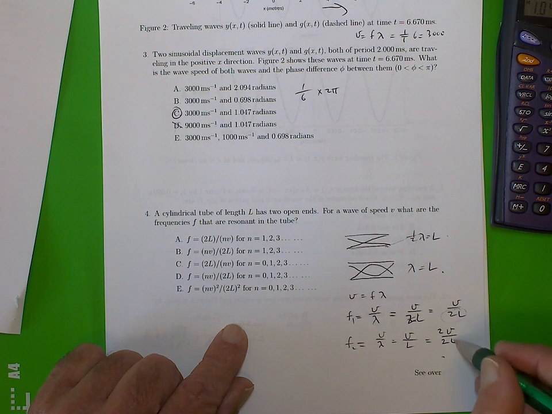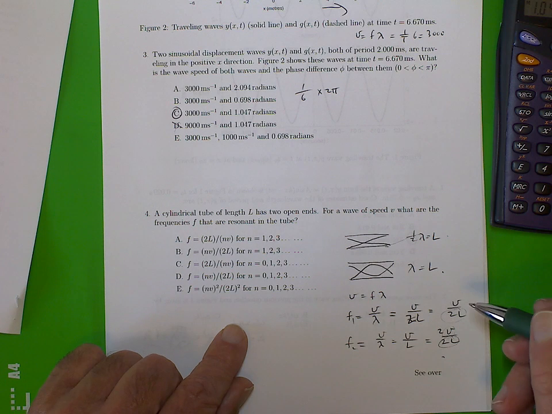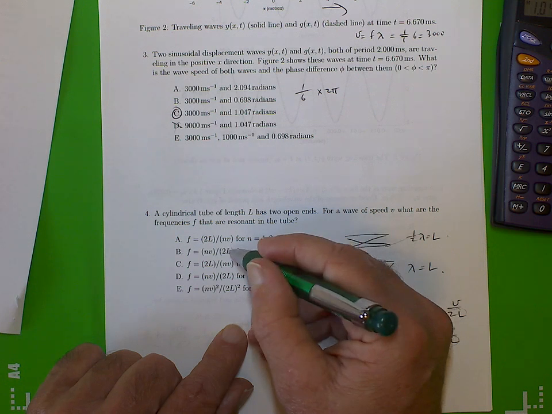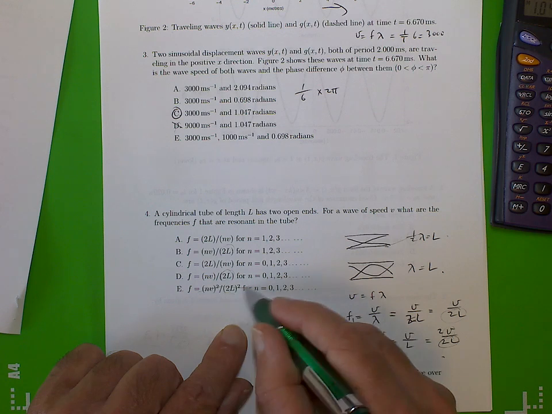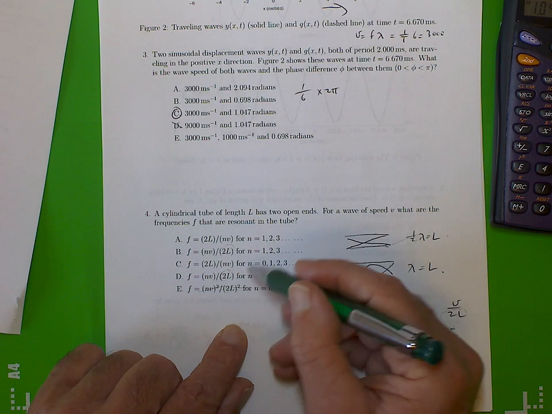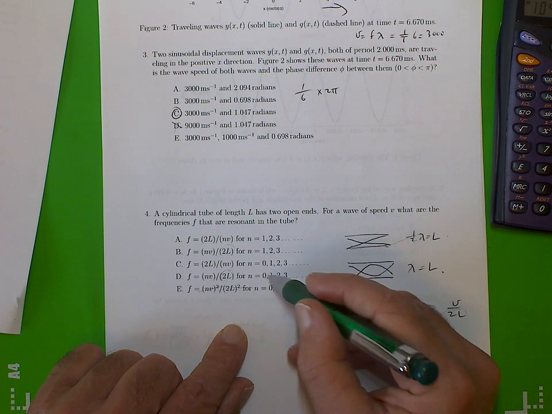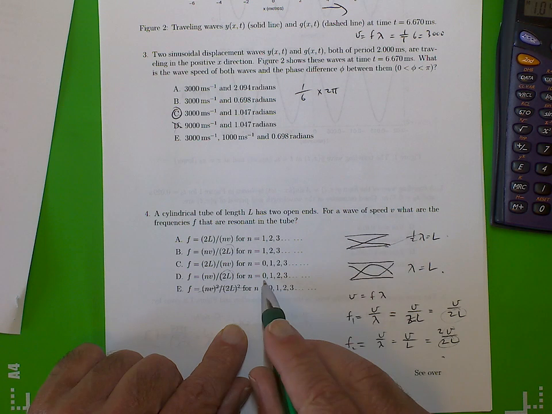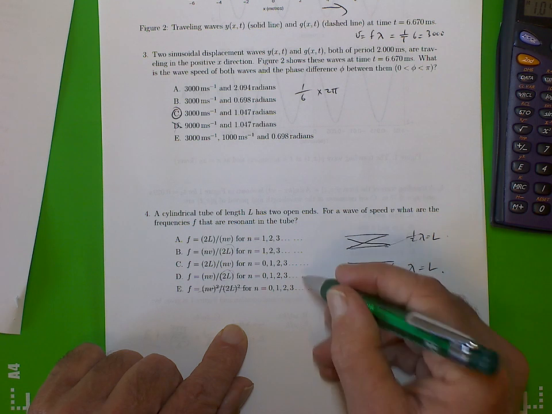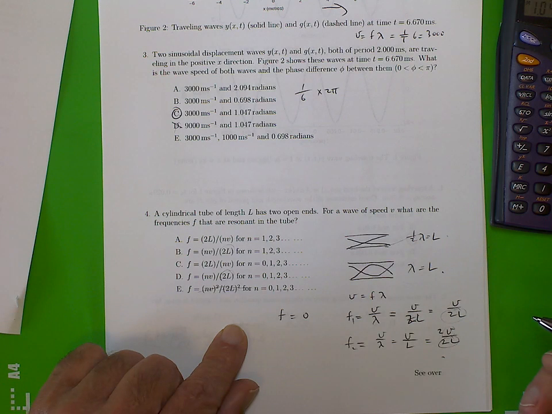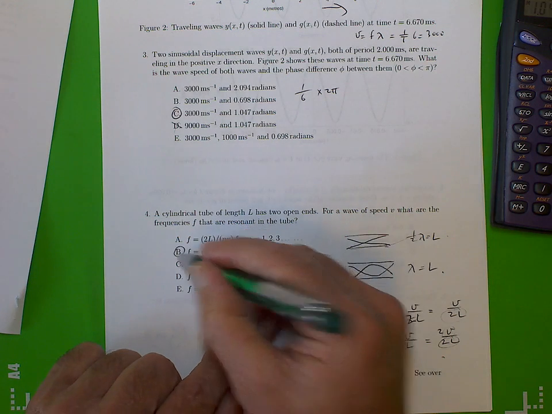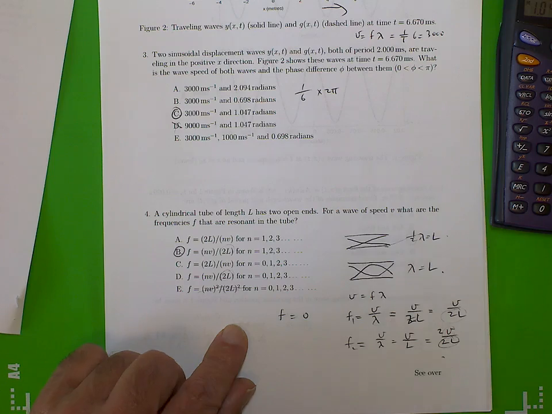You have to have 2L on the bottom, it appears, and V on the top, and L on the bottom, not squared. And so we've got a choice, n equals 1, 2, 3, or n equals 0. Well, n equals 0 would give us a frequency of 0 at the fundamental, but you don't get a 0 frequency standing wave, so it's going to have to be B. So 4B.